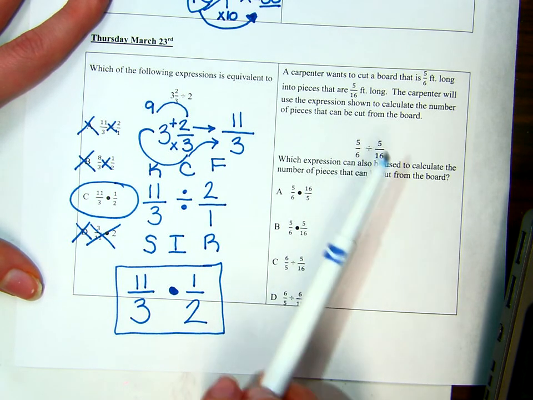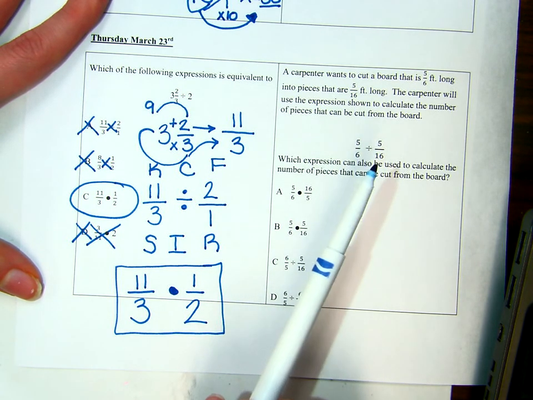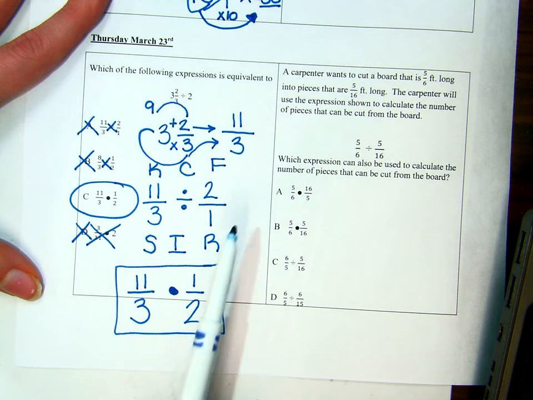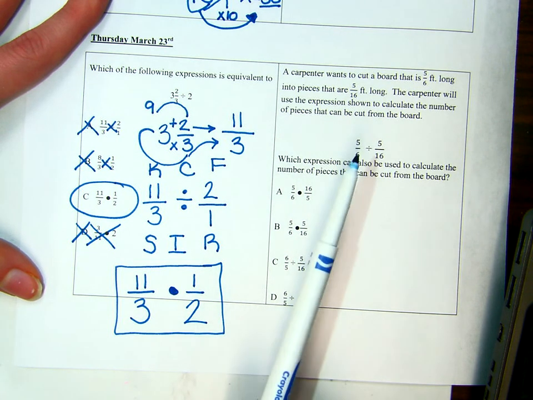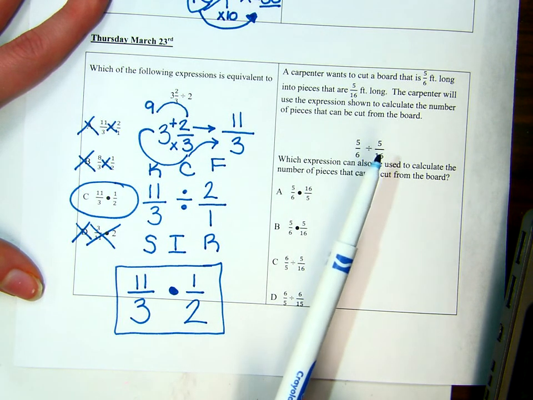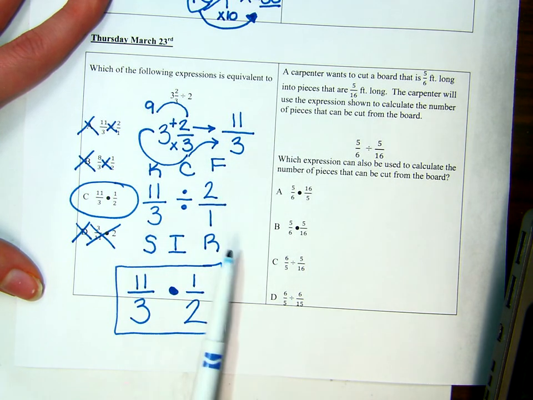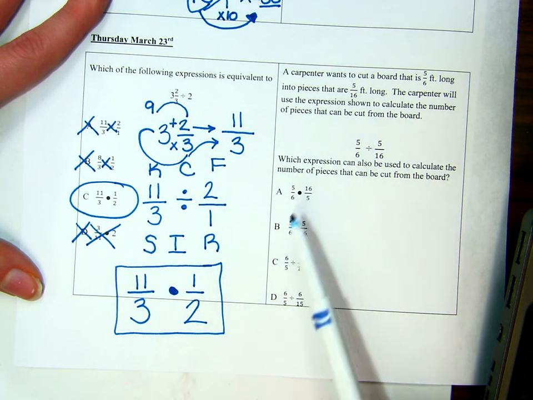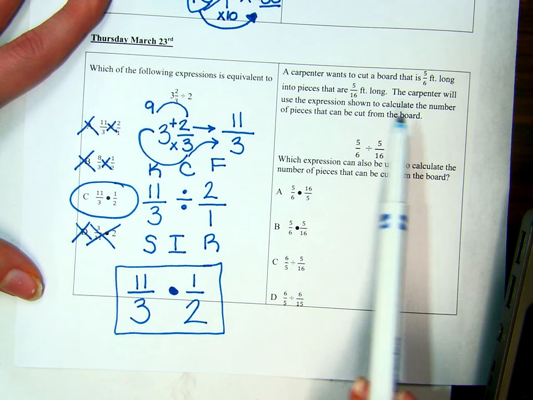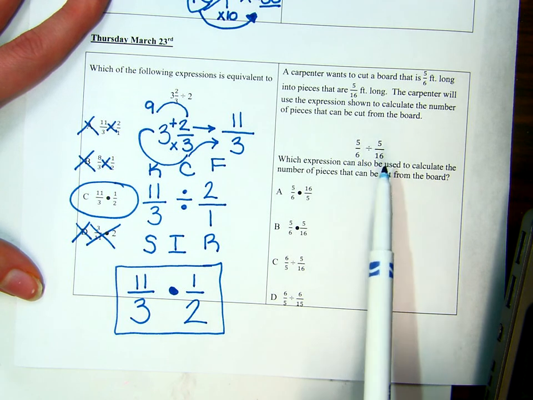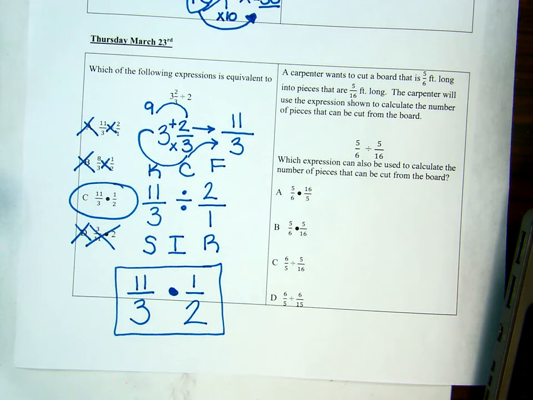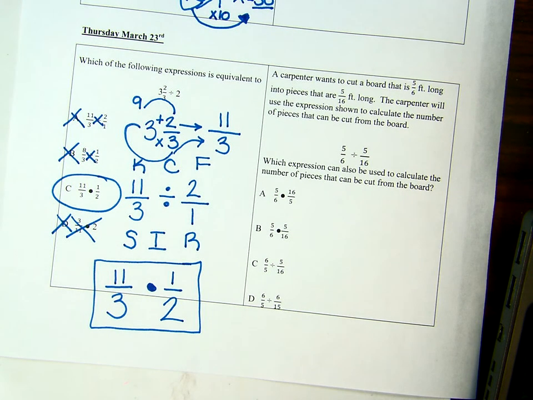All right, so go ahead. Here you don't need to change anything into improper. You just need to remember that whenever you divide fractions, you're really multiplying by the reciprocal. So go ahead and do your KCF or your SIR and find which one of these expressions is equivalent to 5/6 divided by 5/16. Okay, make sure it's ready because we are collecting homework tomorrow.